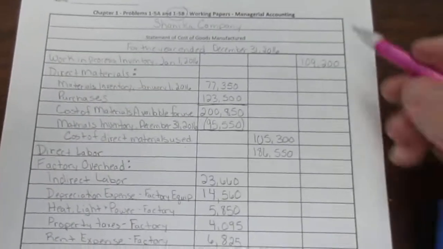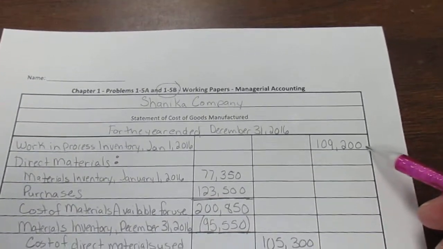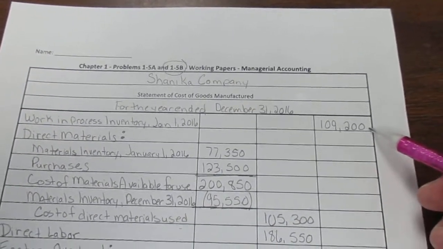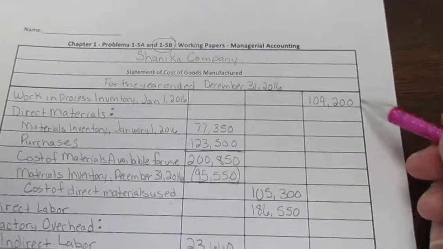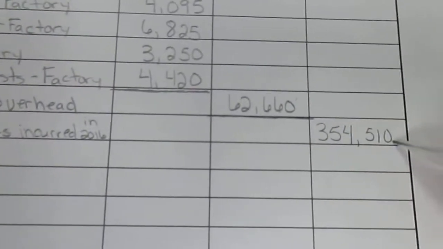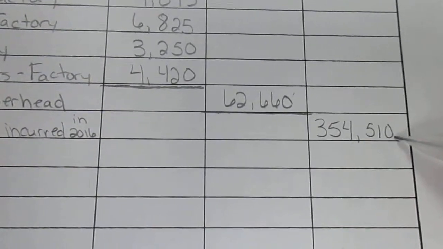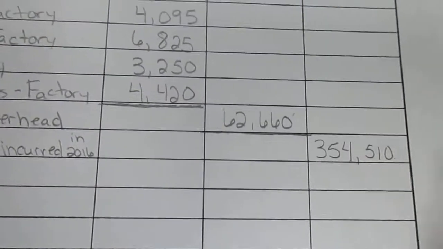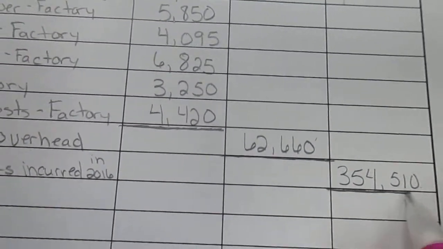So at the very beginning of our statement, we found that our work in process inventory on January 1st was 109,200. We now know that we have incurred $354,510 in manufacturing costs. So we're going to take these two numbers and add them together.